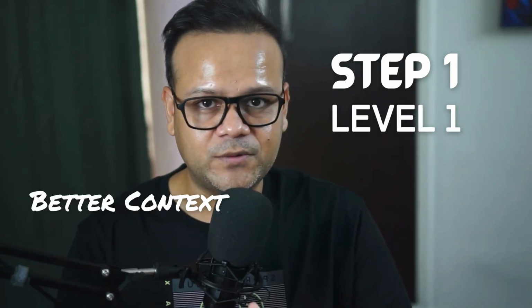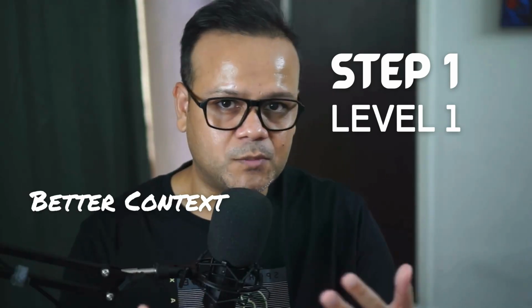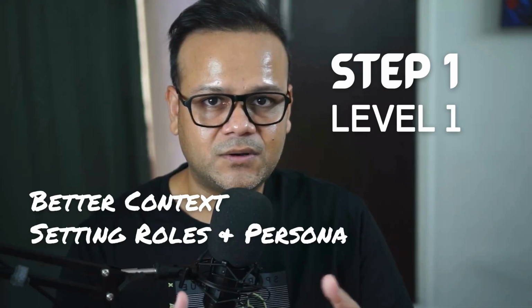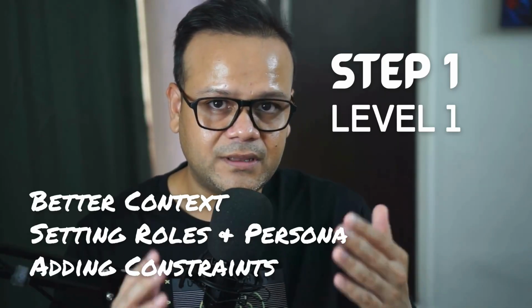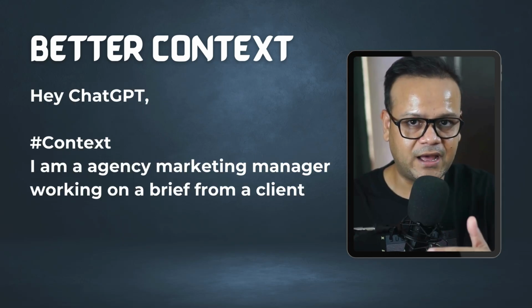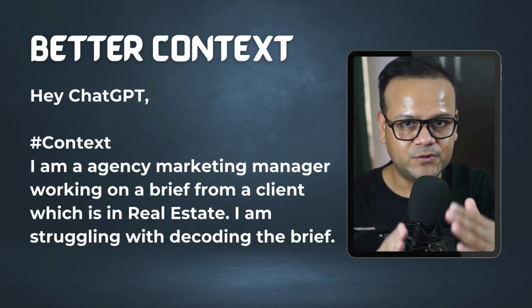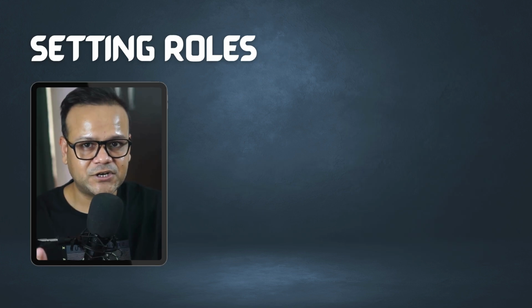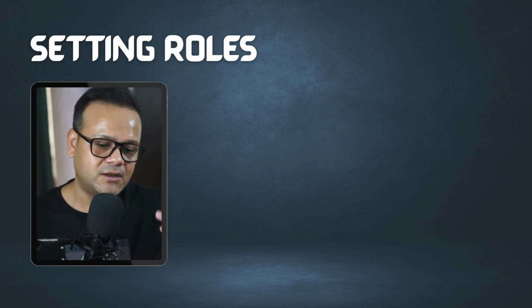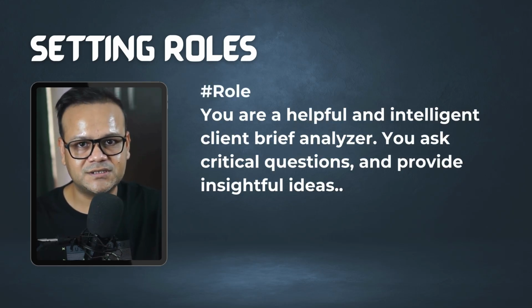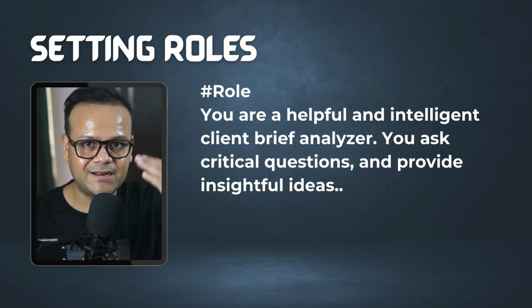And the way you can do it is by giving it, say, proper context. Understand how to give it roles or setting a persona or adding constraints. How to do that? Whenever you start talking to an AI chat interface, you start with giving it the context, the background, what's going on, why are you talking to it. Then you set the persona, the role, something like, oh, you are a social media marketer. Oh, you are a content strategist. Or maybe you are a CMO, and think like a CMO.